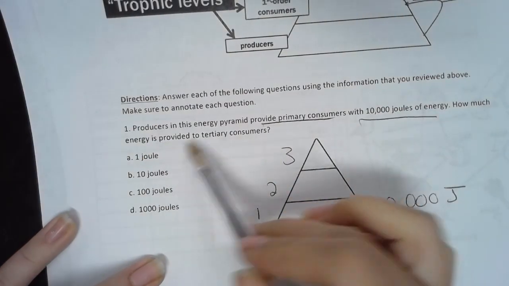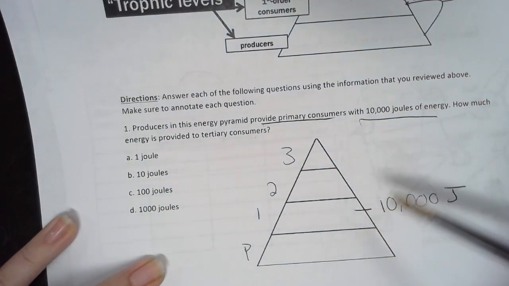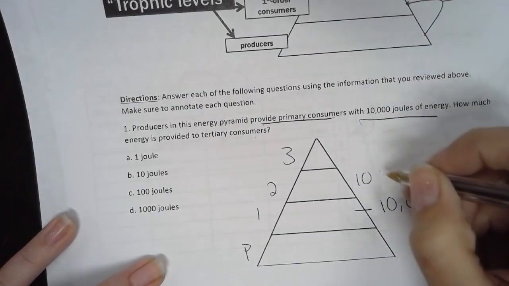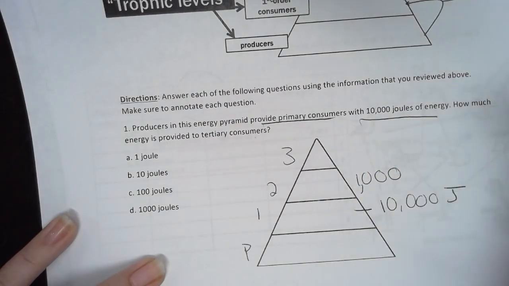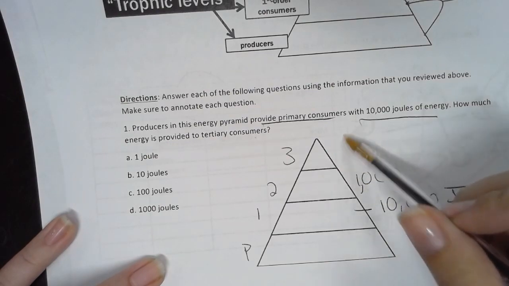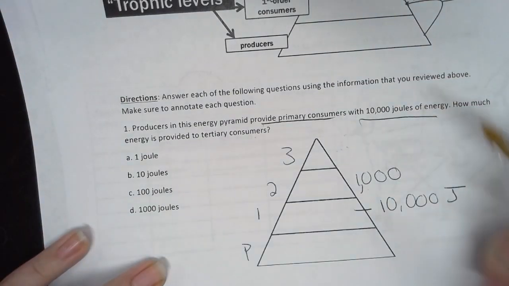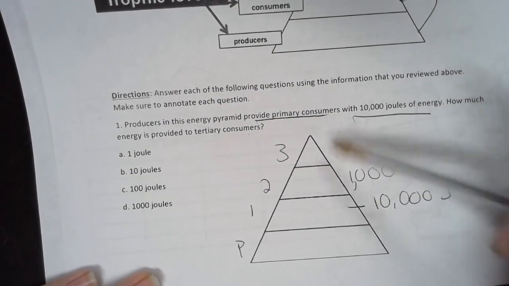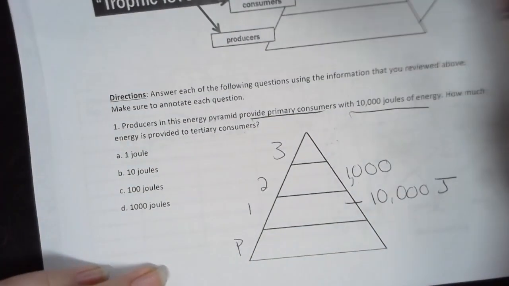How much energy is provided to the tertiary consumers? So remember, only 10% of the energy travels up each level. I can calculate that by just eliminating a 0. So secondary would have 1,000. And then you can calculate tertiary to get your answer. So you just have to eliminate a 0 to get this, and then to answer.